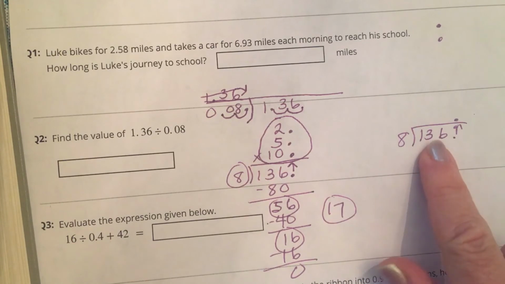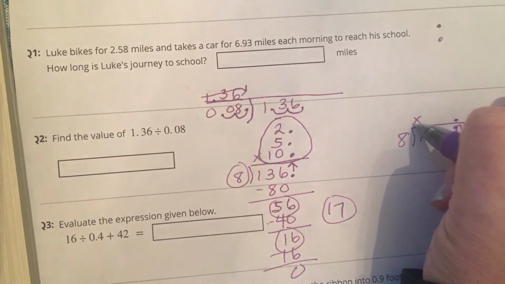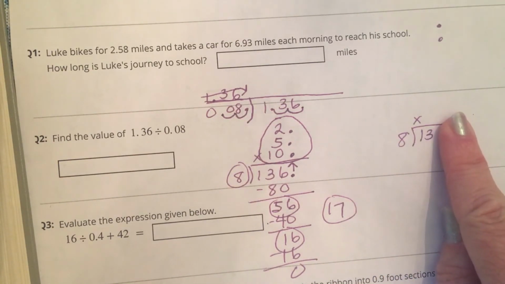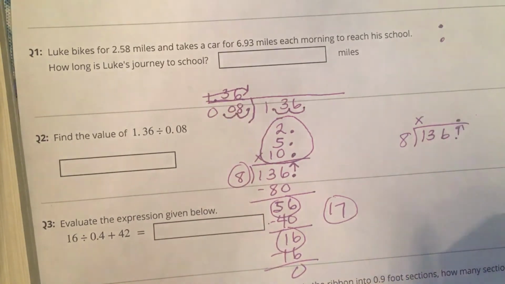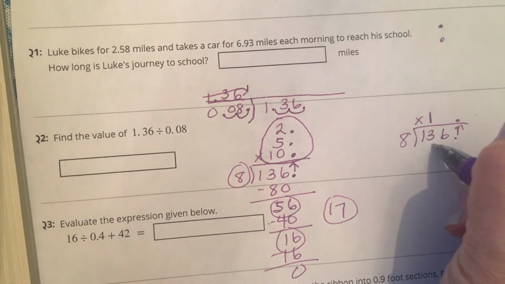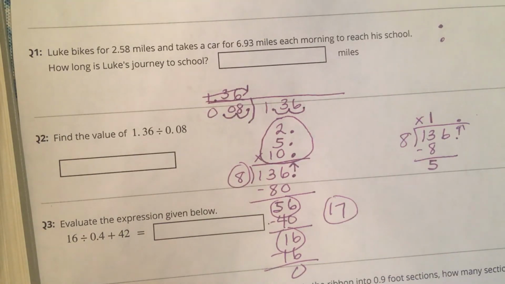Now another way to do it, it's a little bit shorter, but you have to be a little bit stronger with your math facts. 8 doesn't go into 1, so I'm going to put that X as a placeholder. And now I'm just going to look at the front of the problem. 8 times what will get us close to 13 without going over? Well, since 8 times 2 was 16, I know I'm going to need to use 8 times 1. So make sure that 1 is over the 13. And then 1 times 8 is 8. And I'm going to subtract. 13 minus 8 is 5.